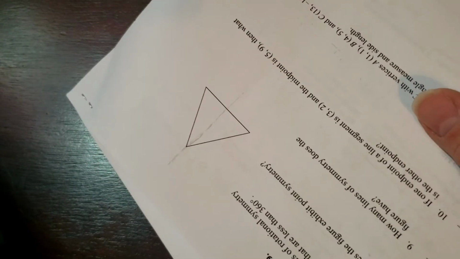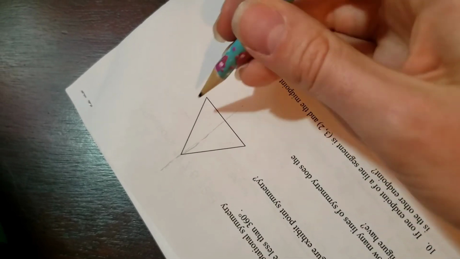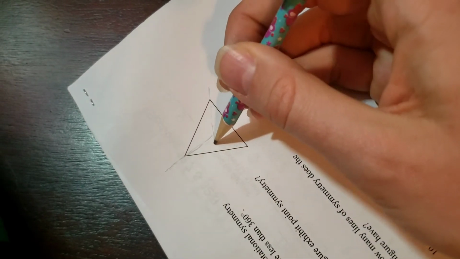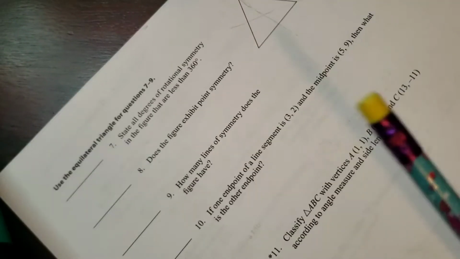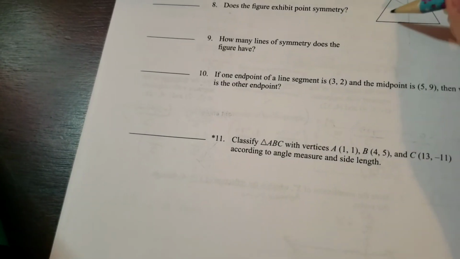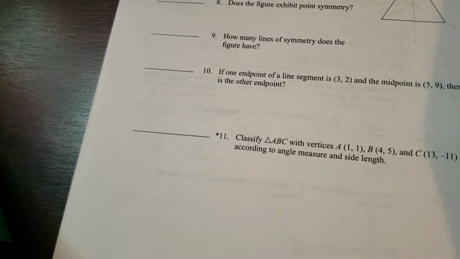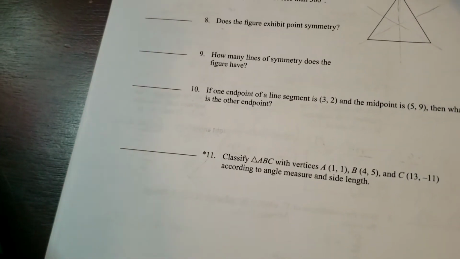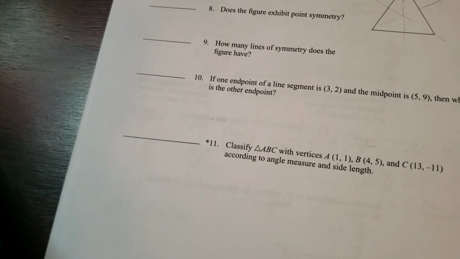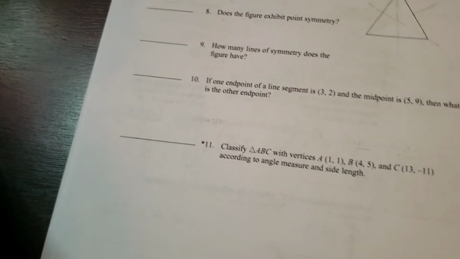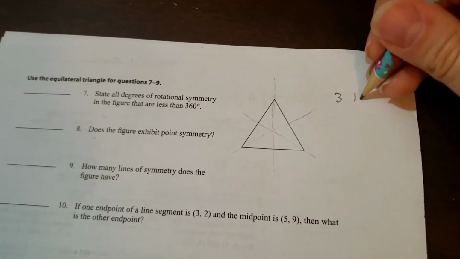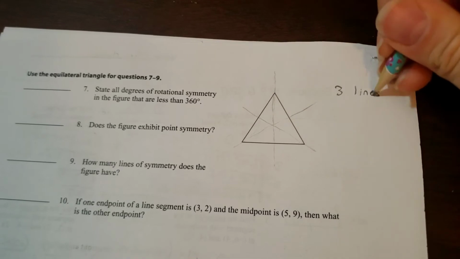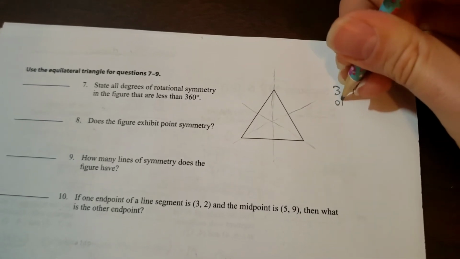Well, if that's the case, then if I look at the shape vertically like this, same line of symmetry, and same with this guy. Okay, so that's a total of 3 lines of symmetry.